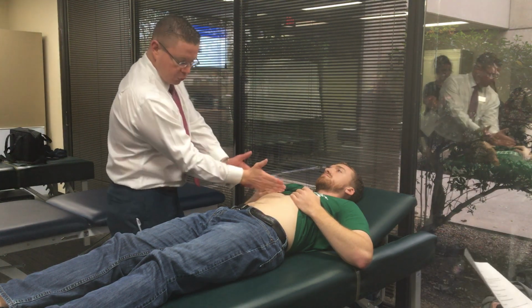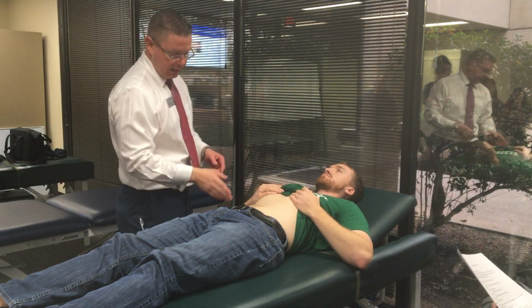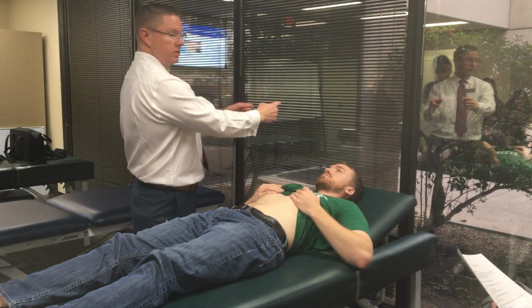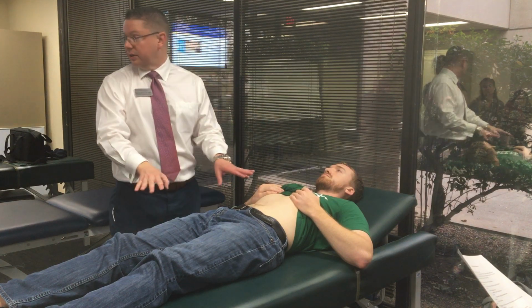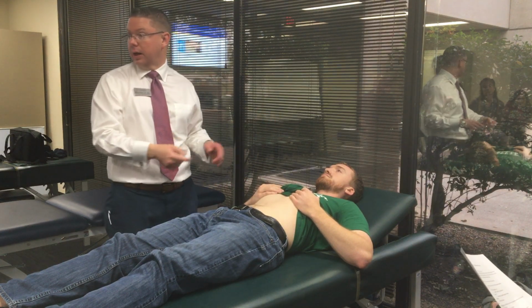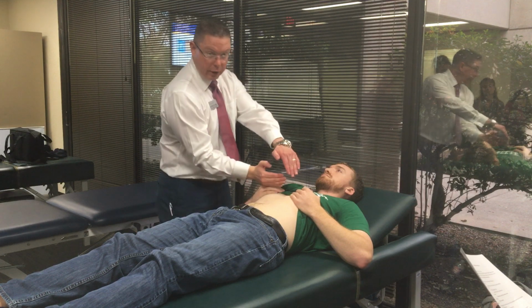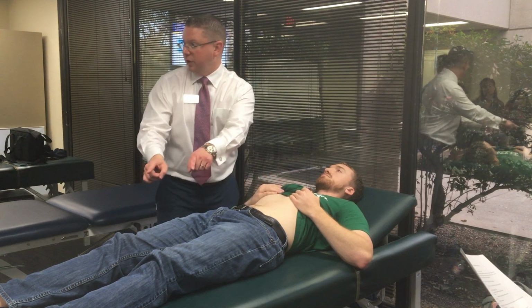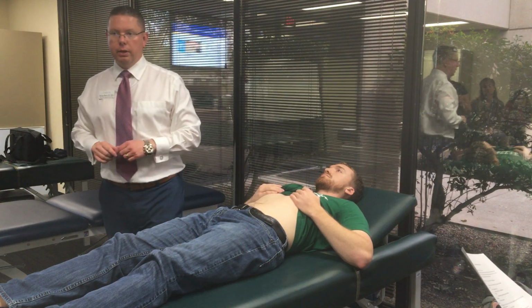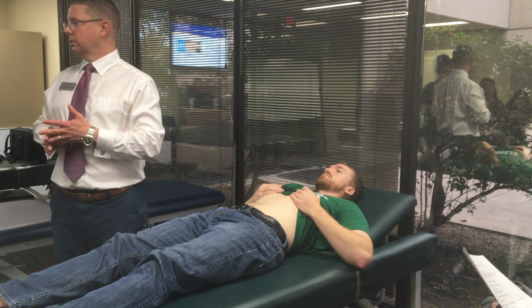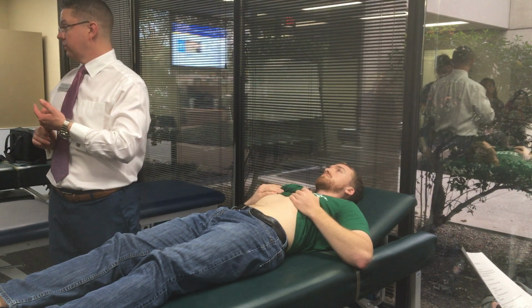Now, if flow is towards the head both superior and inferior to the umbilicus, that tells us there's obstruction in the inferior vena cava. It's heading up through collaterals. If it's towards the head above the umbilicus but towards the feet below, then we know the cause is portal hypertension. Is that clear? Make sense?